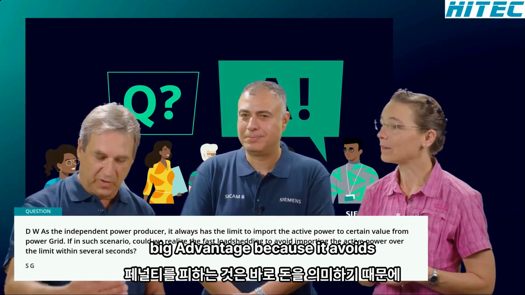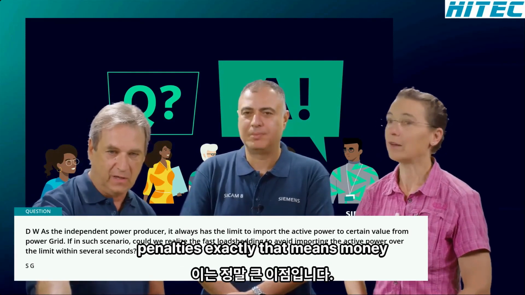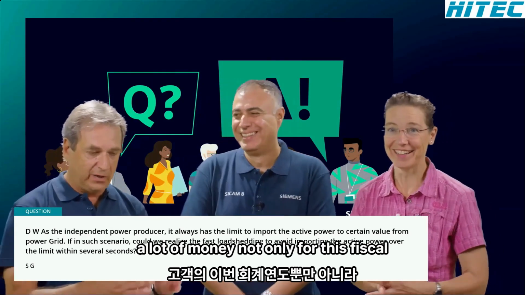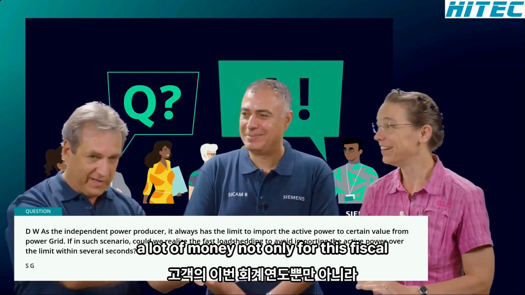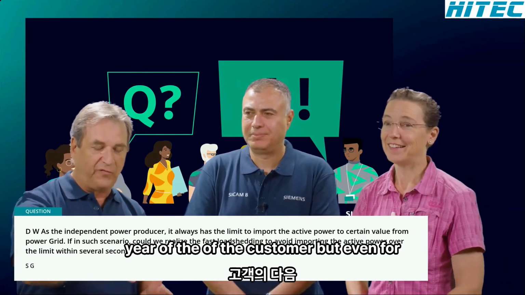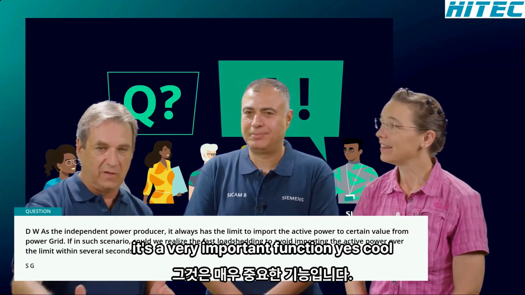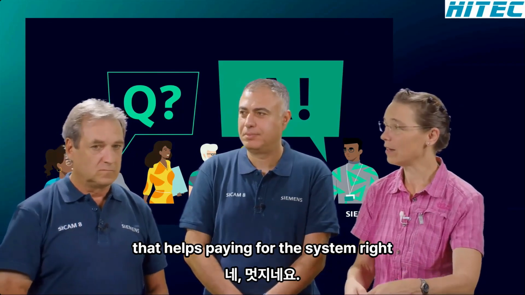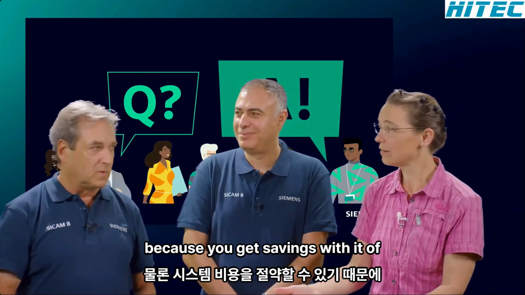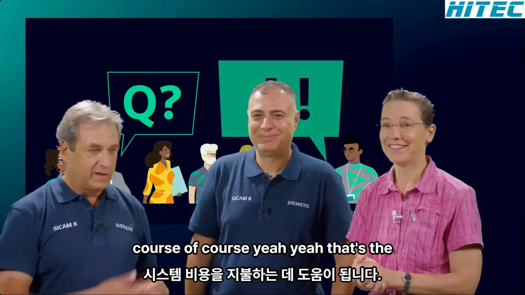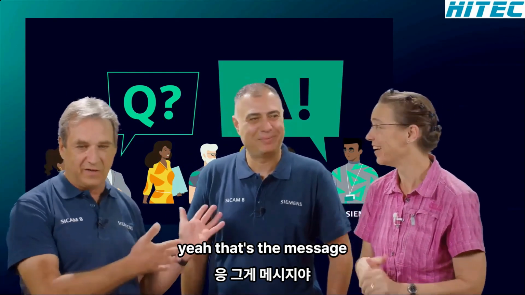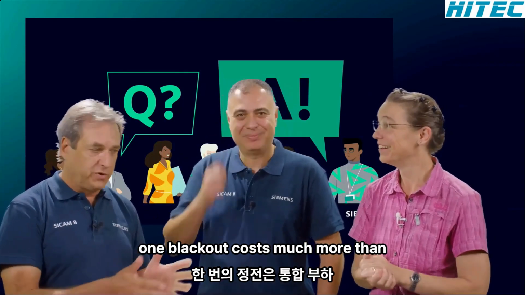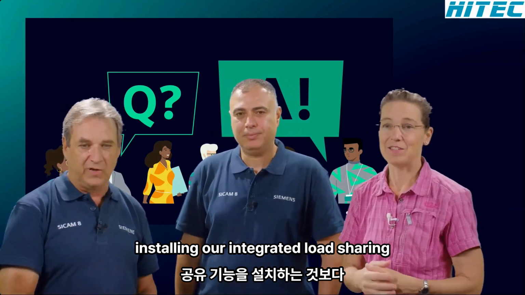And it's really a big advantage because it avoids penalties. Exactly. That equals money. A lot of money, not only for this fiscal year of the customer, but even for following fiscal years. It's a very important function, yes. Cool. That helps paying for the system, right? Because you get savings with it. Of course. That's the message that Arnes brought at the beginning of the presentation. One blackout costs much more than installing our integrated load shedding function. Yes. Yeah.